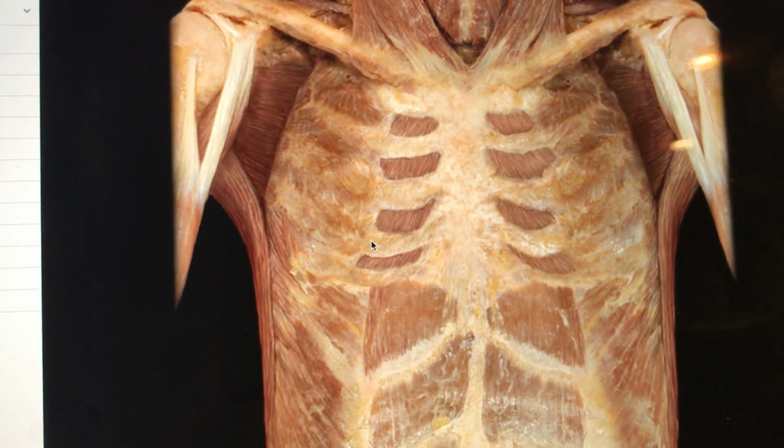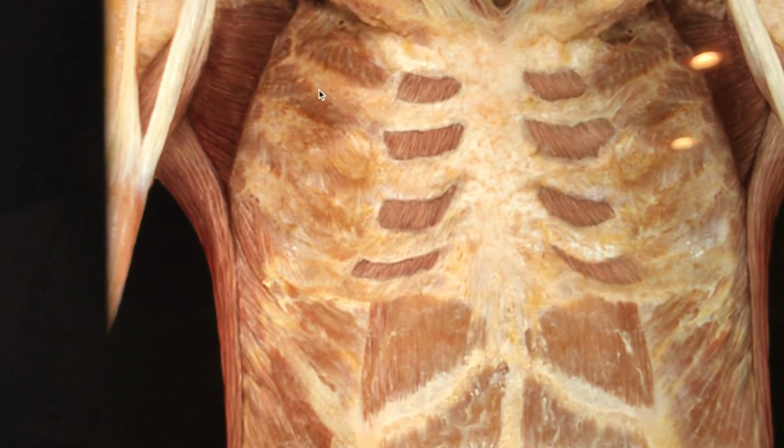So let's take a look at those. I'm just going to go in a little bit. You can see the external intercostals. They're coming from superior lateral down to the medial inferior aspect. So it comes down on a diagonal like this. Now the internal intercostals go from medial superior to lateral inferior. So it goes opposite of it.